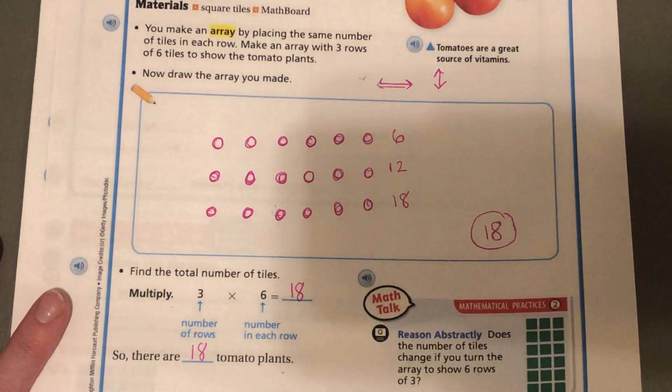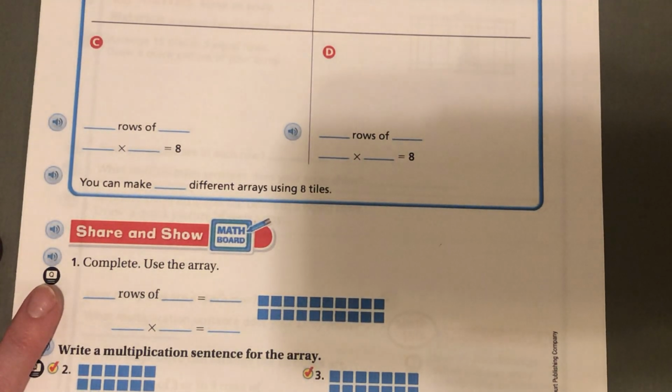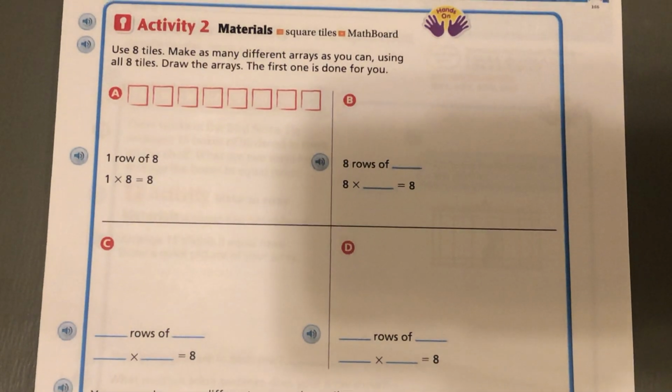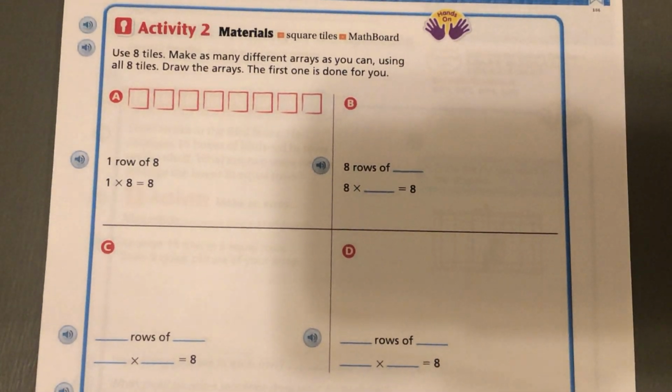Alrighty. So now we're going to flip the page and we're going to go on to the second activity. So this activity is going to have us use 8 tiles. And we are going to make as many different arrays as we can using all 8 tiles. Then you're going to draw the arrays.